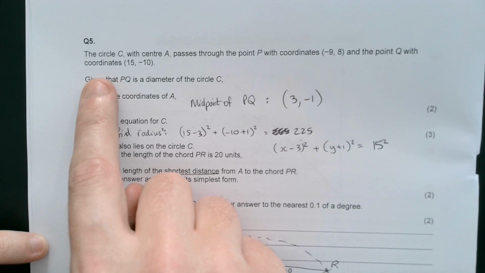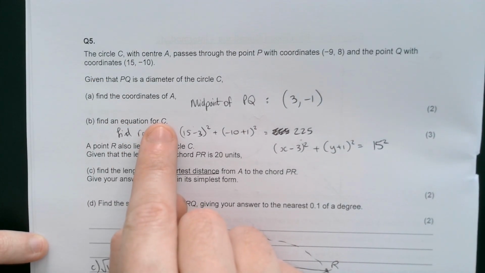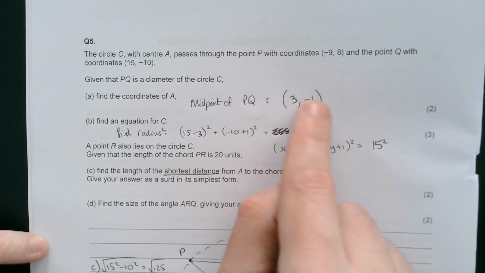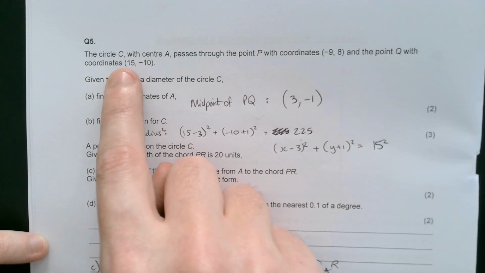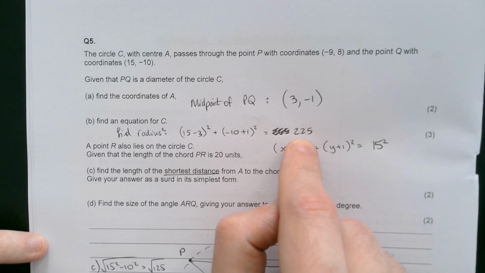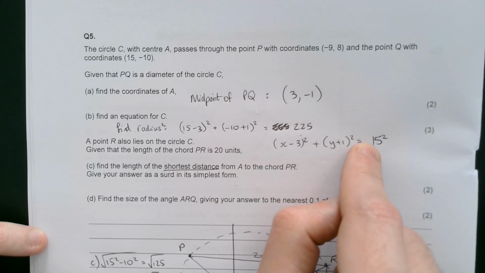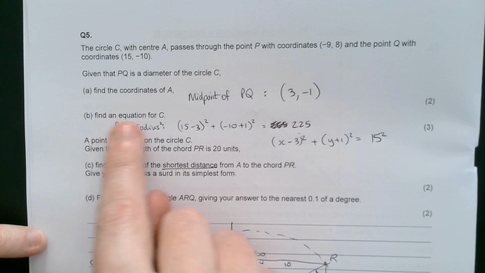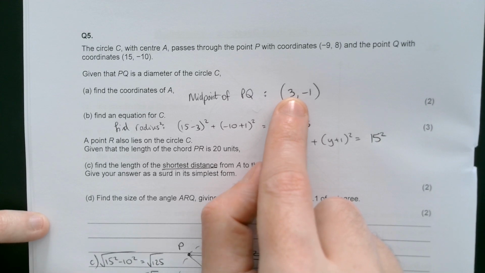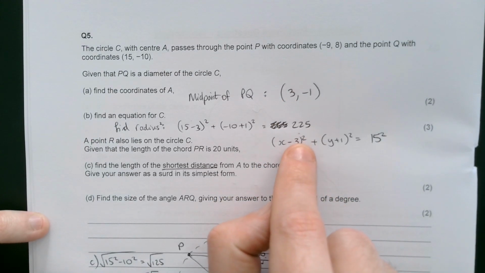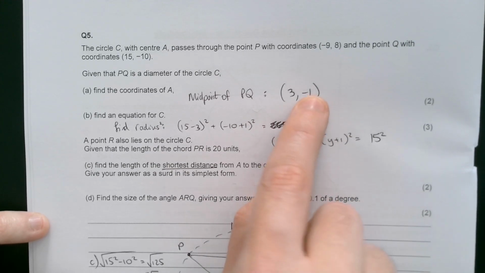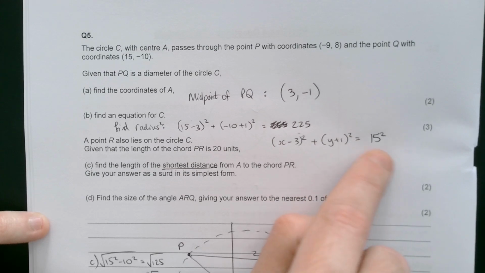Then the next part, find an equation for C. It's the same thing as you've done before. Substitute in the centre and one of these coordinates to find the radius, which is 15. It says find an equation for C, so it's x minus the x coordinate of the centre, squared, plus y minus the y coordinate of the centre, squared, equals the radius squared.